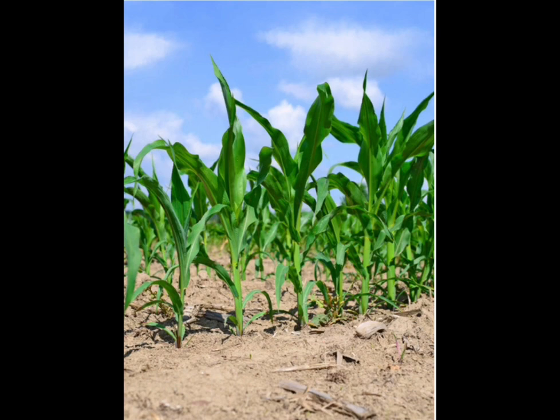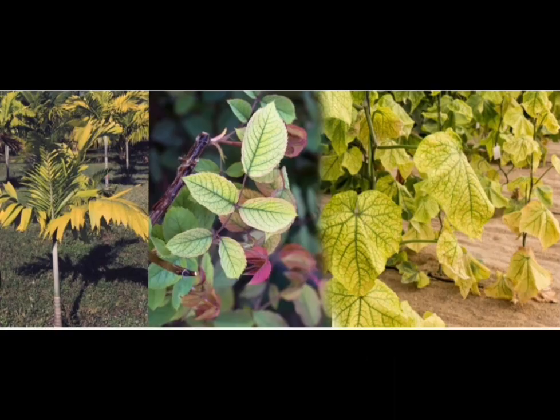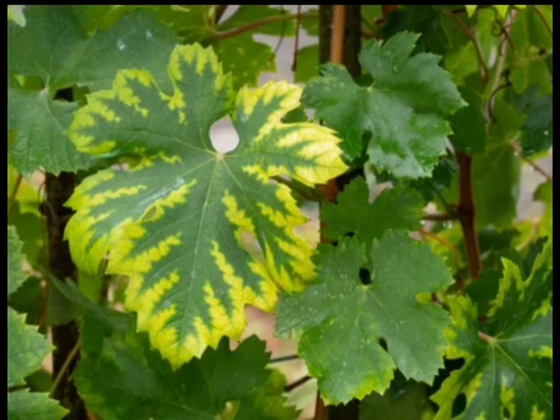When plant is lacking nitrogen, there is slow growth and uniform yellowing of older leaves. Nitrogen deficiency in plants produces smaller than normal fruits, leaves, and shoots.